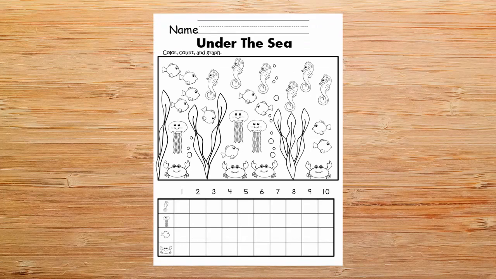Our fourth worksheet for today is graphing under the sea creatures. So let's see where the pencil comes in to show us the first picture we need to look for. Yes, we are looking for the seahorse. So let's color them all in the picture above.